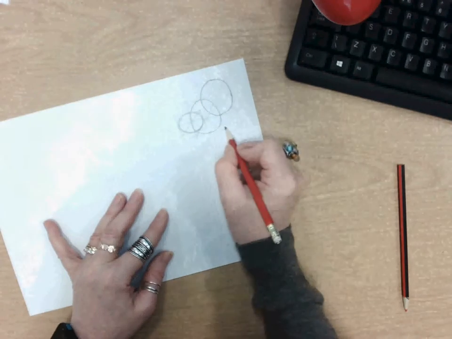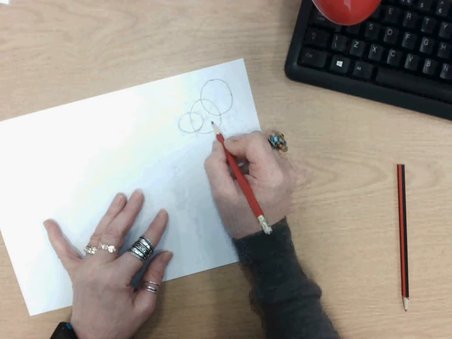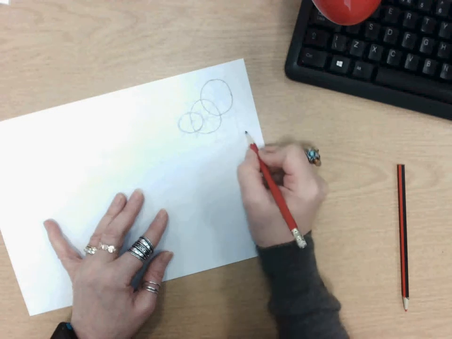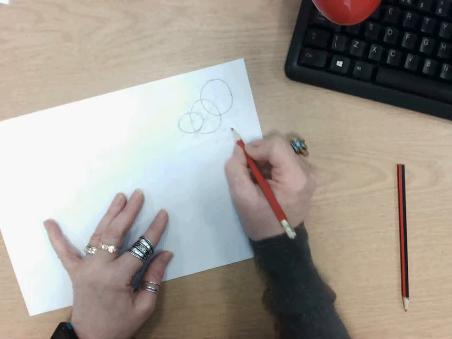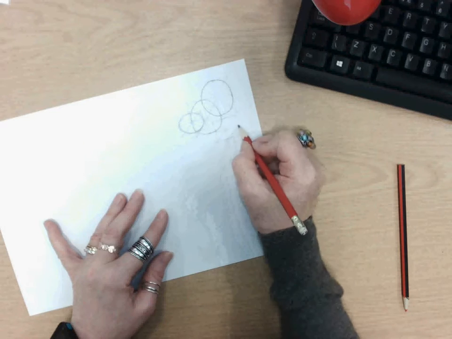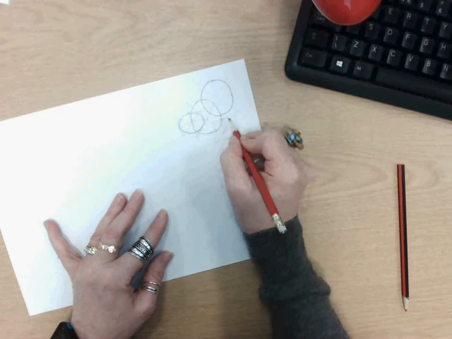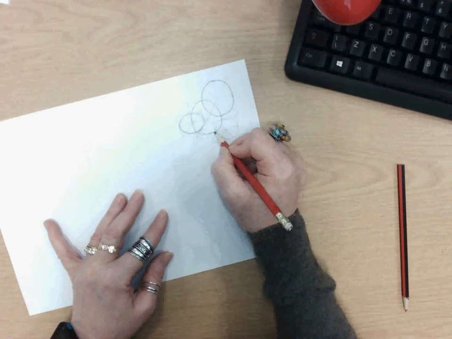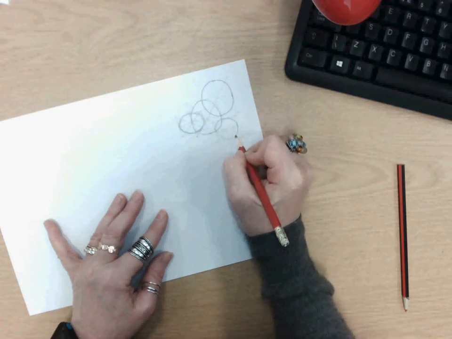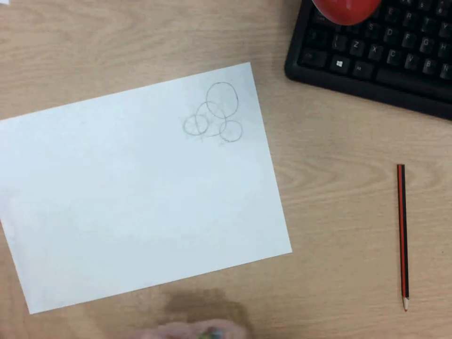And I think I'll have one in this corner here. See how much quicker I've got at doing this, and that's just practice. Another circle, like so. Okay, and I could go on and do lots of circles.